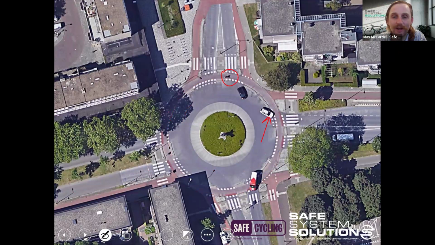So as this bike rider is heading around this ring, they might be traveling through there. It's almost impossible for that white vehicle to make eye contact and acknowledge that that rider is there. Even if that rider was here, very, very difficult to be able to facilitate that.